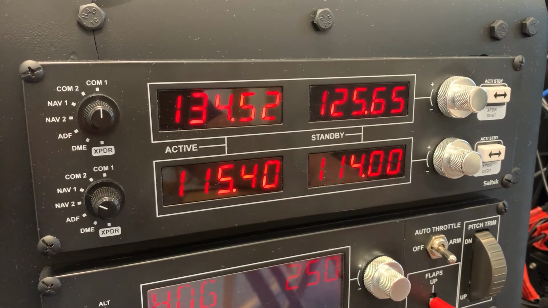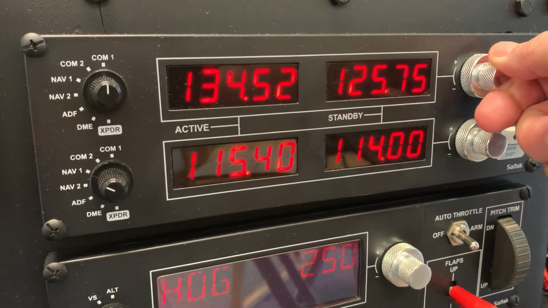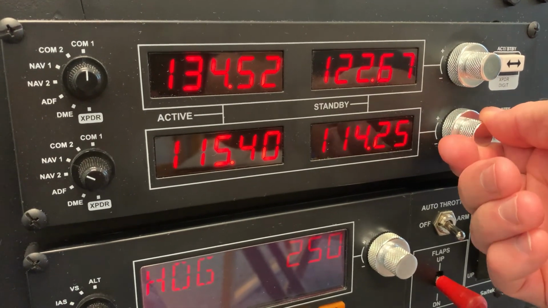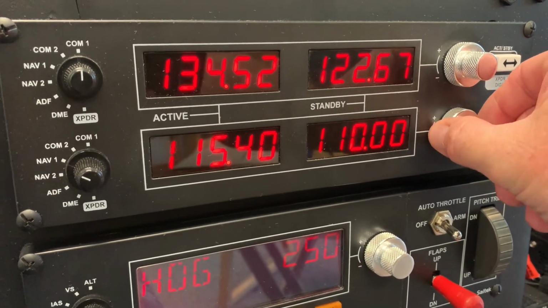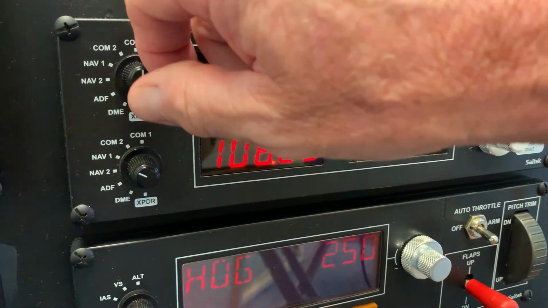Radios are used for verbal communication between pilots and/or air traffic control. They're also used for communications between aircraft and navigational aids on the ground. Other features like ADF and transponder frequencies will be covered later.